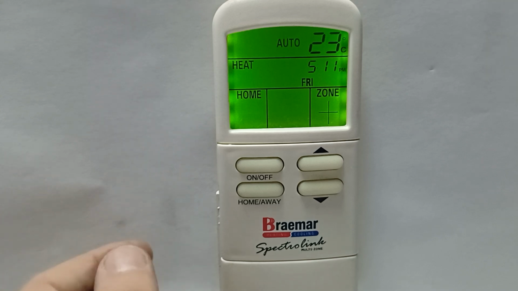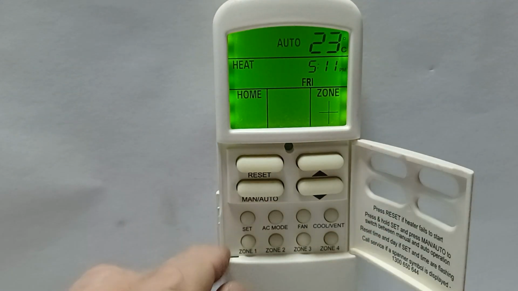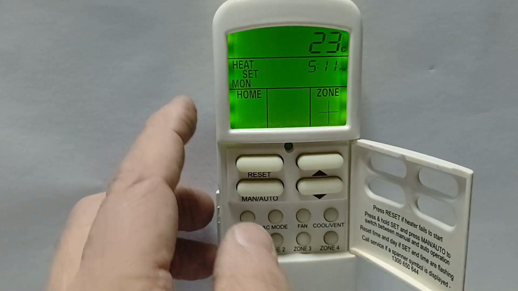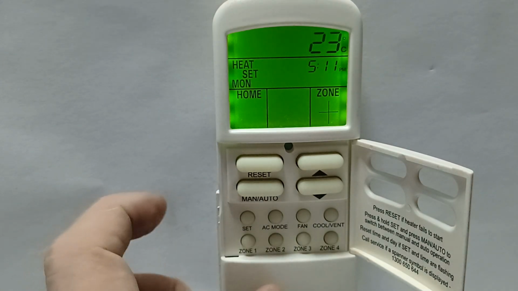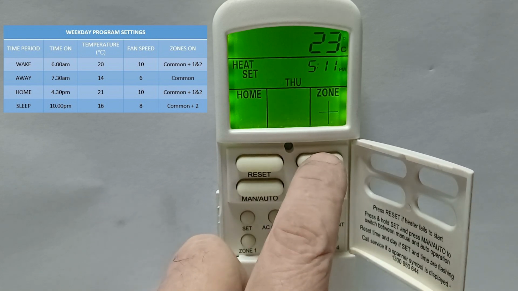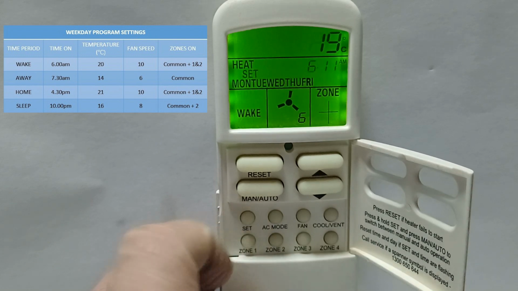To set a program, the Spectrolink must be on and in auto mode. We then open the door, push and hold the set until the word set is flashing along with a day. I want to program Monday to Friday to have the same settings, so I push the up or down arrow until I get to Monday to Friday and push set to save.